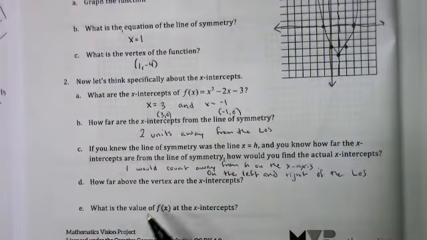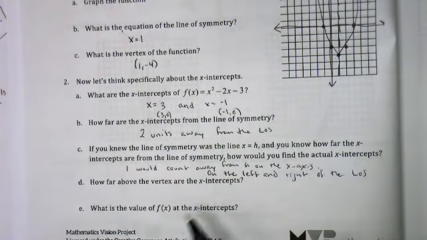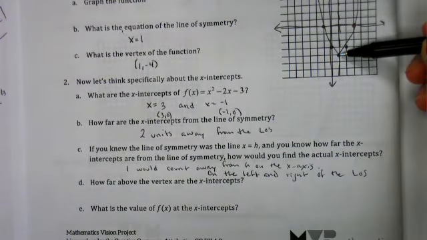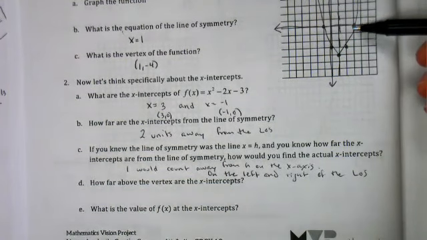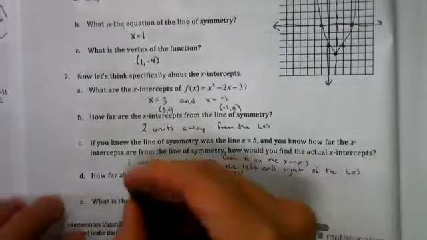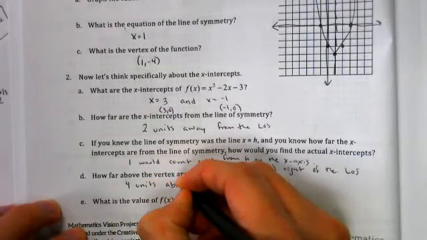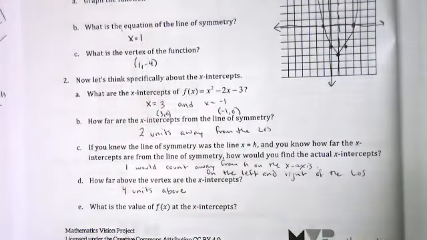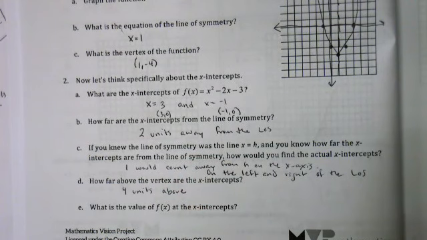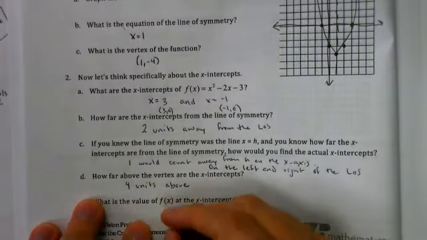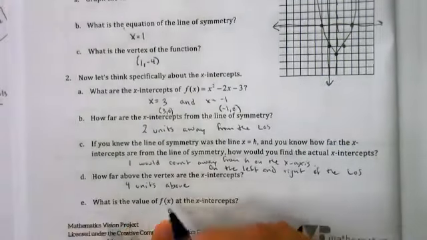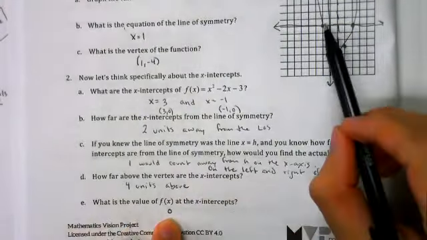How far above the vertex are the x-intercepts? So the vertex is here. The x-intercepts are 4 above. So they're 4 units above. And what is the value of f of x at the x-intercepts? The value of f of x is 0. That's what makes them x-intercepts, right? The y value is 0. The f of x value is 0.